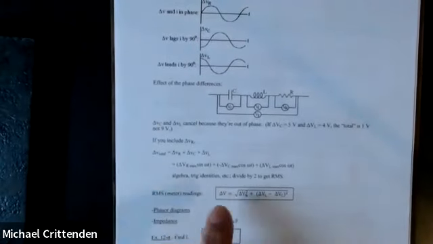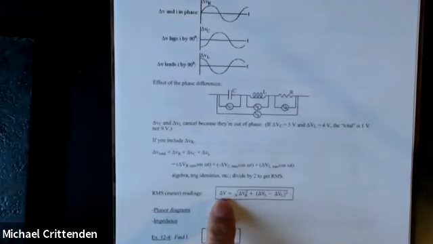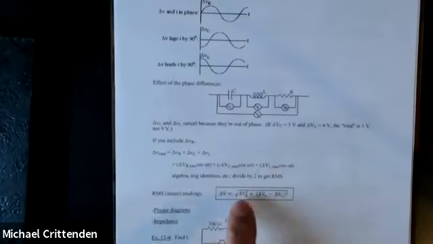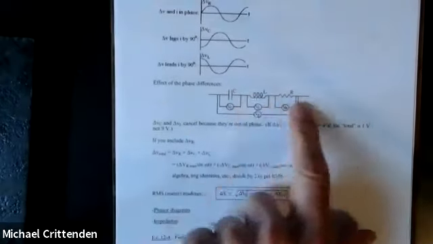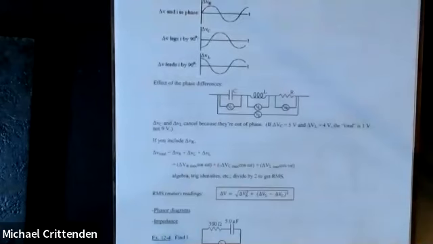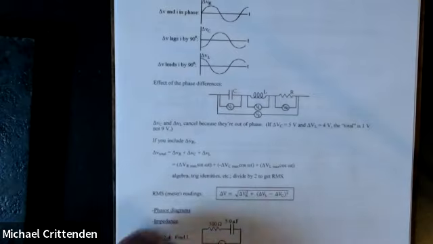If you stuck it in a 120 volt outlet, delta V would be the 120 volts. And each of these would be what the three meters on the individual things read, okay? Now, you may notice this bears a striking resemblance to the Pythagorean theorem.